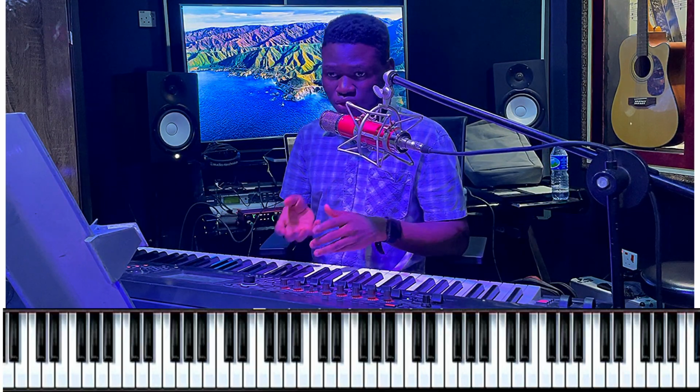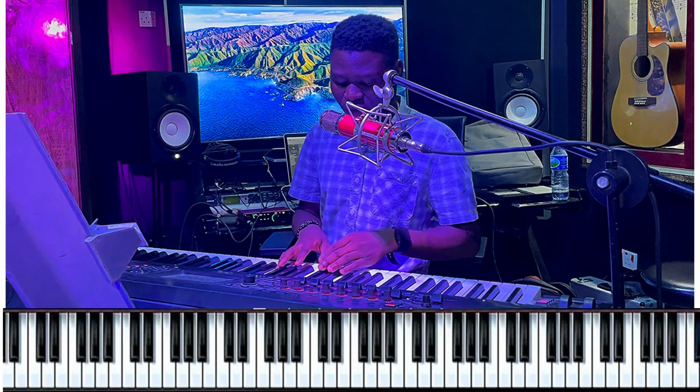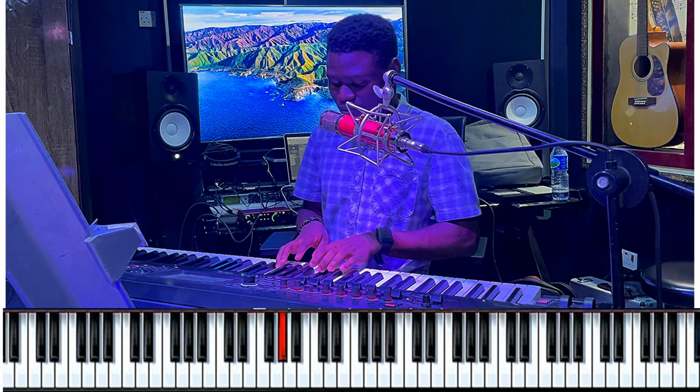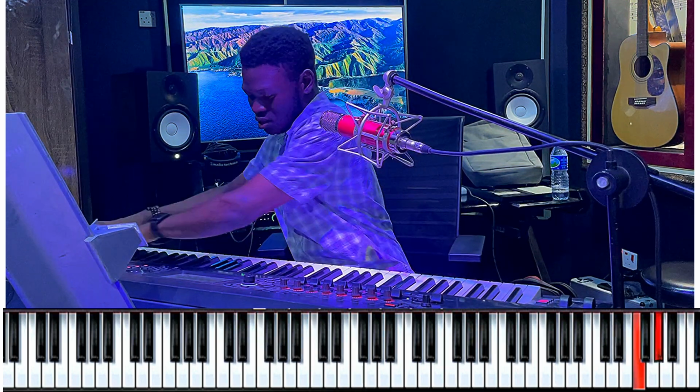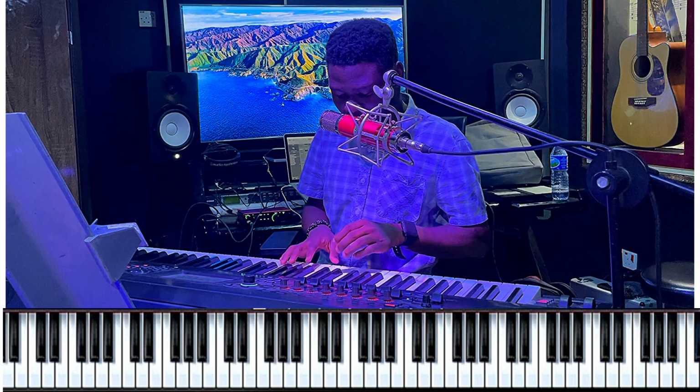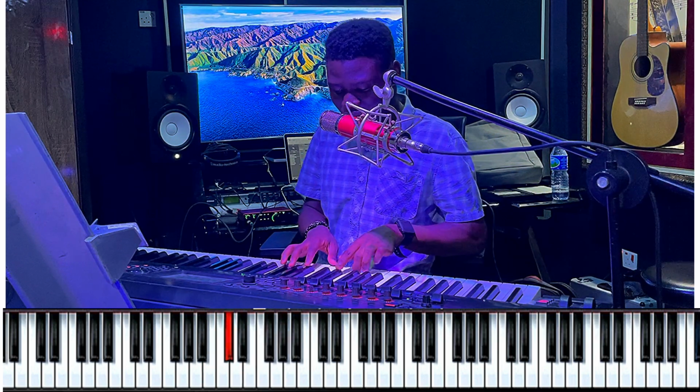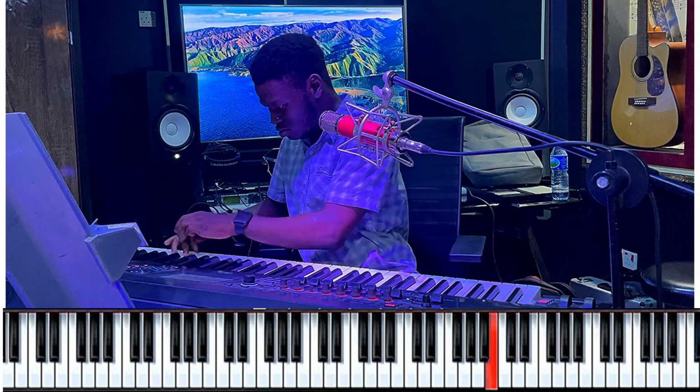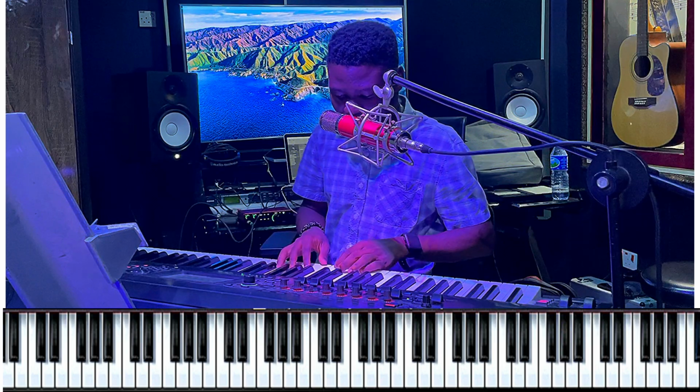I think we can use this structure for every key. So you have sol la do re mi. You can take it on the same on E. You learn it gradually. You can take it on F.